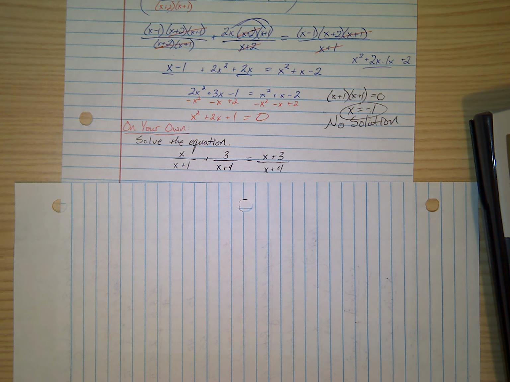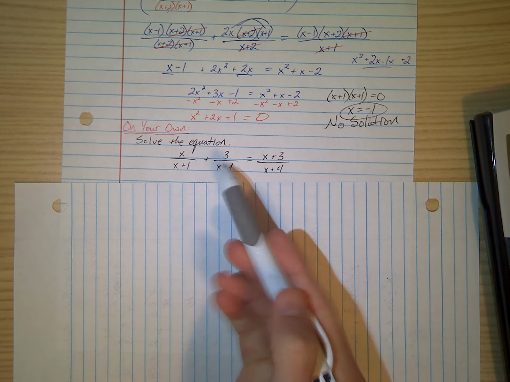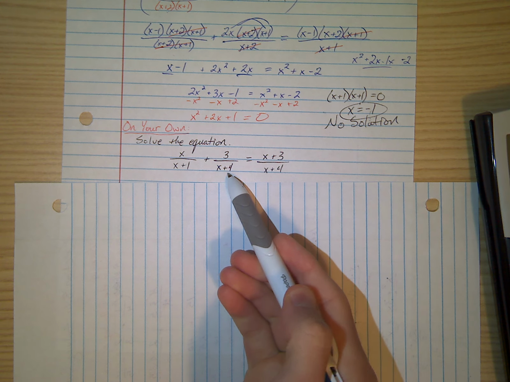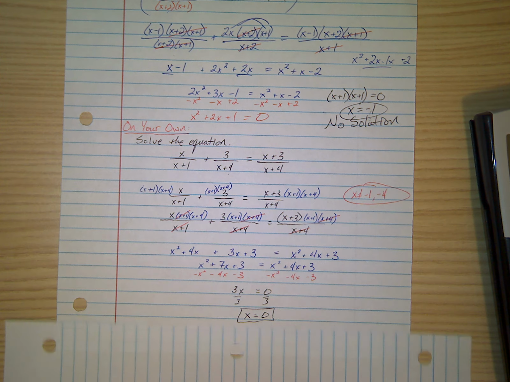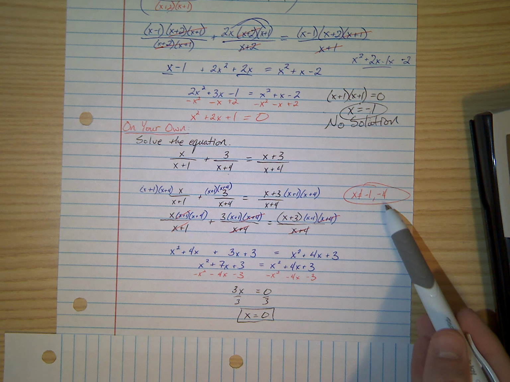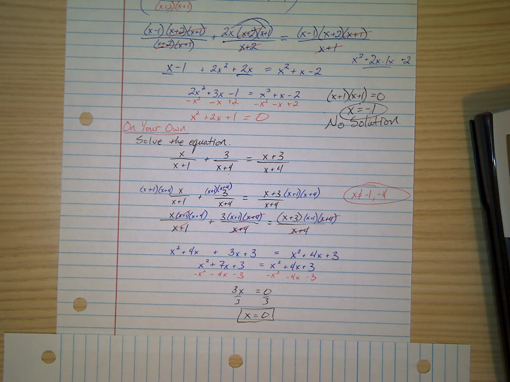So on your own, here's one to try. Okay, you've got x plus 1, x plus 4, and x plus 4. So you're going to have to multiply. You only have to multiply by x plus 4 one time. You don't have to multiply it by it twice. All right, go ahead and try it. Otherwise, here is the work and the solution. Those were the restrictions. Our solution doesn't interfere with our restrictions, so we're fine.